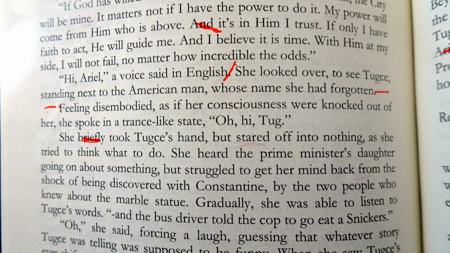Then for this next section here, you could see I kind of jumble this paragraph around. So, "Hi Ariel," a voice said in English. That little line there means that next line is actually going to be the start of a new paragraph. The line after "she had forgotten" means that space is basically getting deleted. So that becomes a whole paragraph. "She had forgotten, feeling disembodied as if..." all one paragraph.